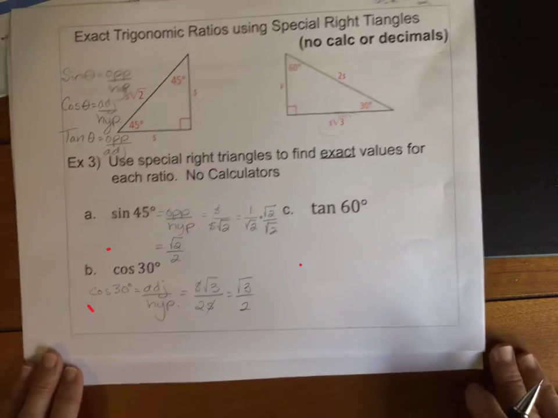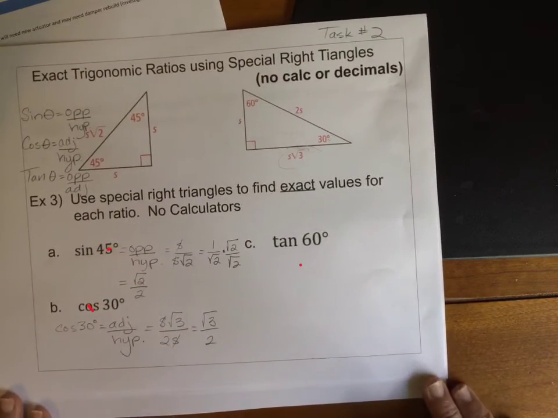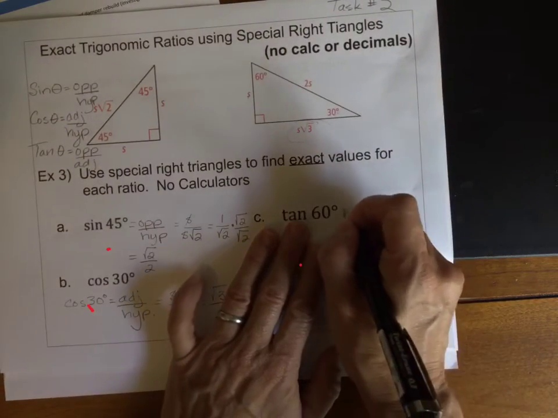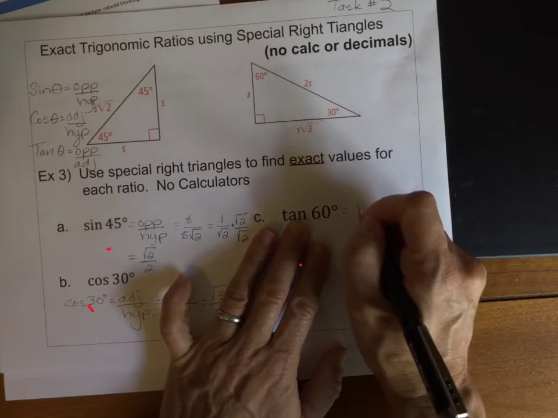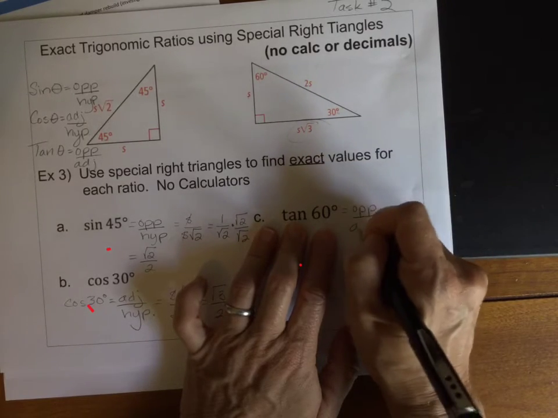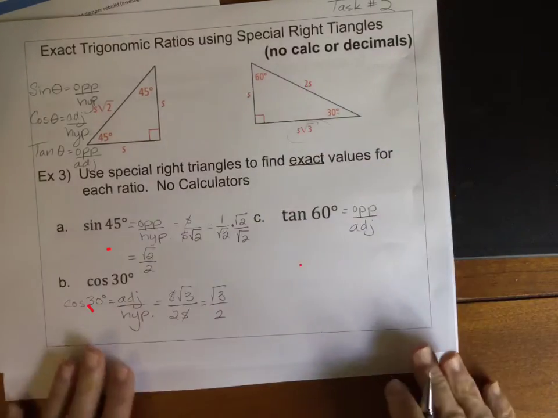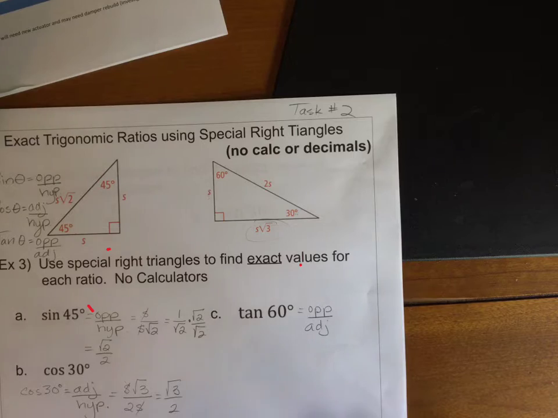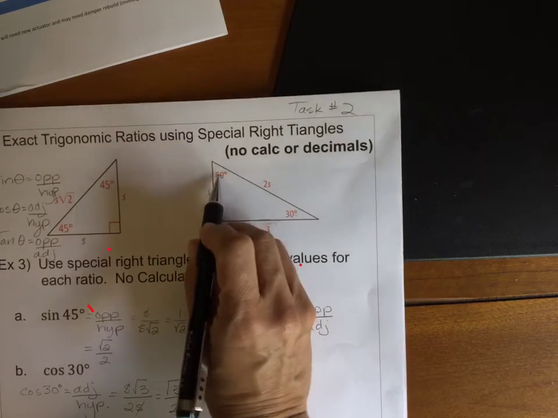All right. Last but not least, tangent of 60 degrees. So tangent, SOHCAHTOA, it's going to be opposite over adjacent. And then let's bring that opposite over adjacent into our view here. So here's 60 degrees.